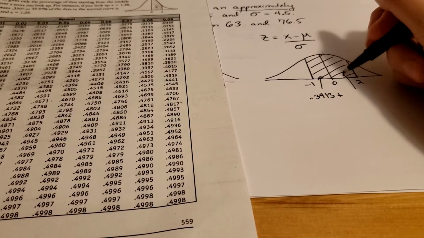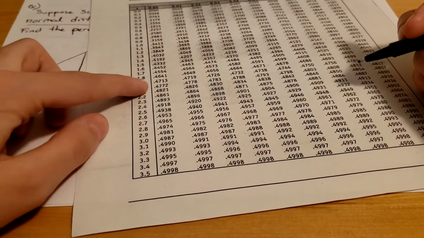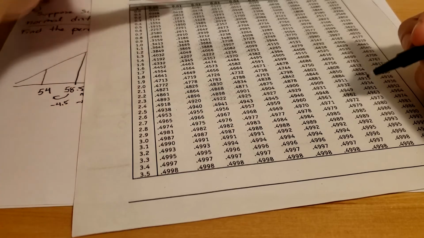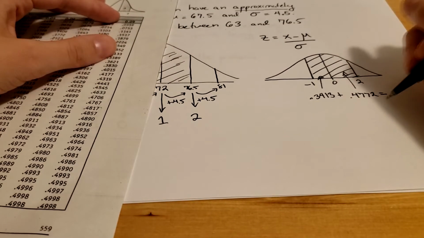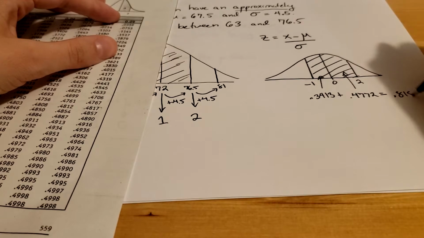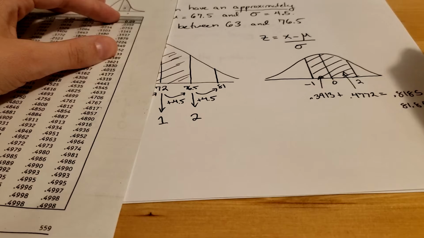And then we can add that to the area between 0 and 2, which is right here, 0.4772. And those together give us 0.8185, or 81.85%.